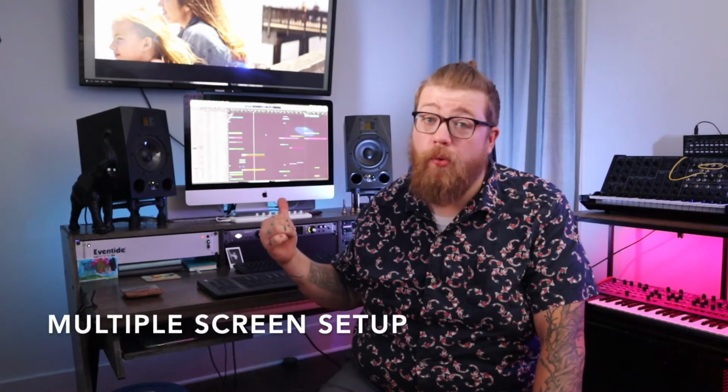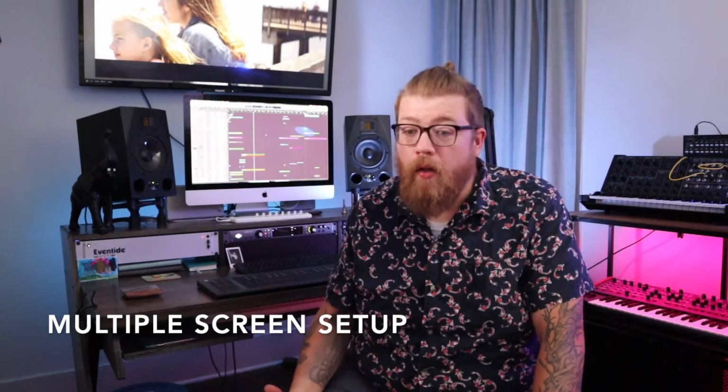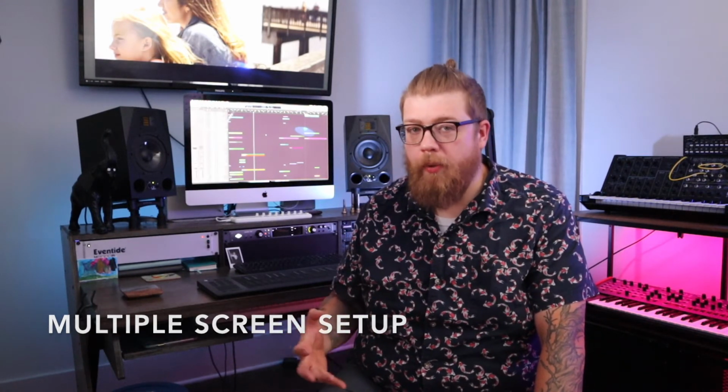Last thing I want to recommend is more than one screen. I currently have two, and I'm even considering getting another one. As you start to progress in your film composition, you're going to need more windows. You have one for your DAW, you have one for the actual picture you're writing music to, maybe one for notes. It's important to have more than one screen to be able to see everything and work properly.